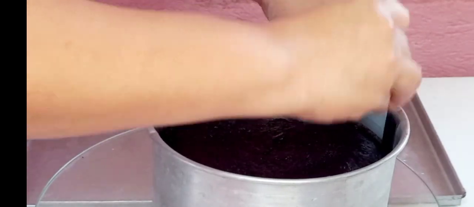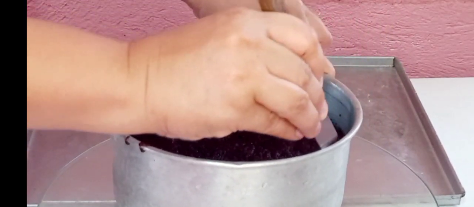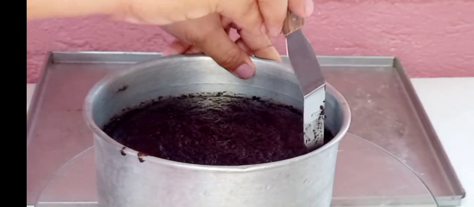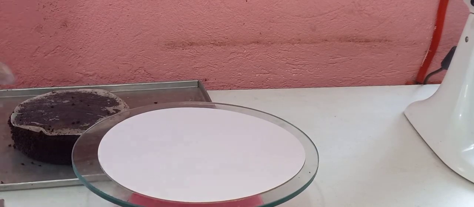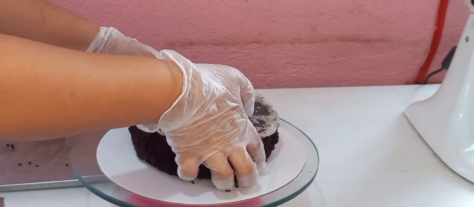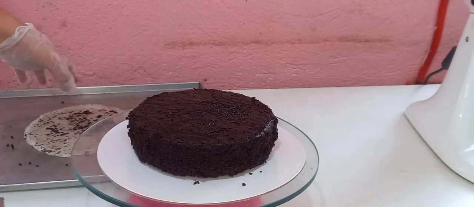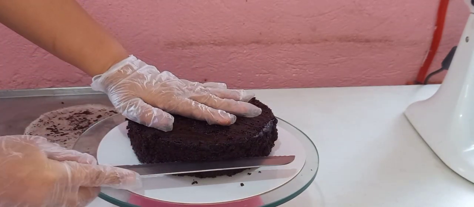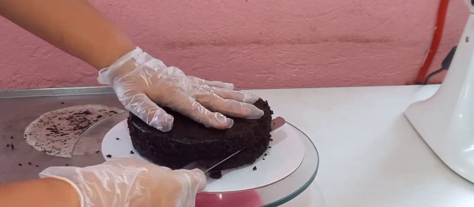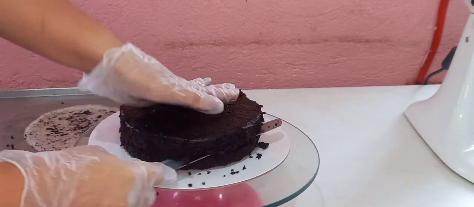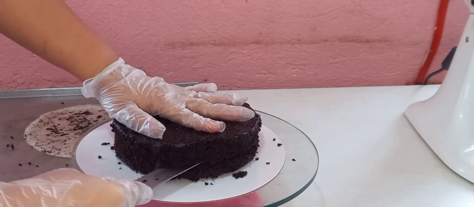Once cooled, pass through your offset spatula on the sides of your cake so that you can invert it easily. Once you have inverted it already, remove the parchment paper and slice it or cut it into two, passing your serrated knife at the center of your cake.